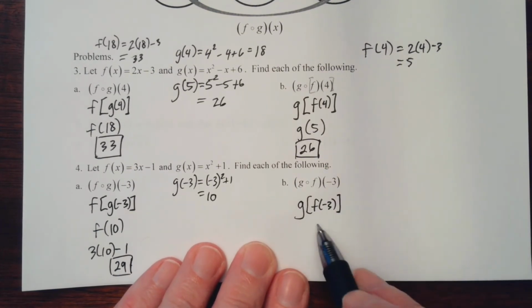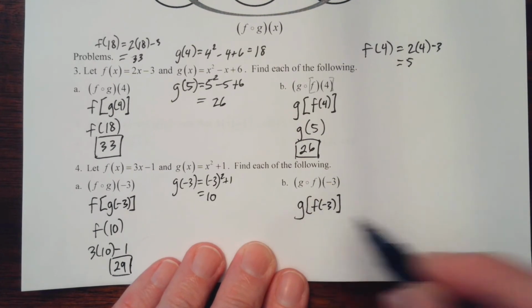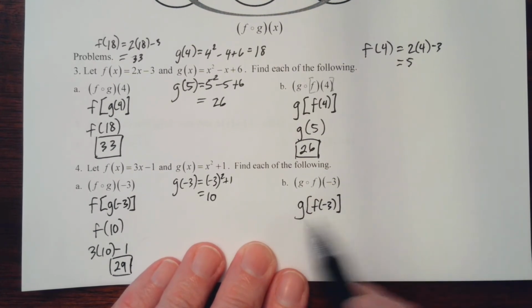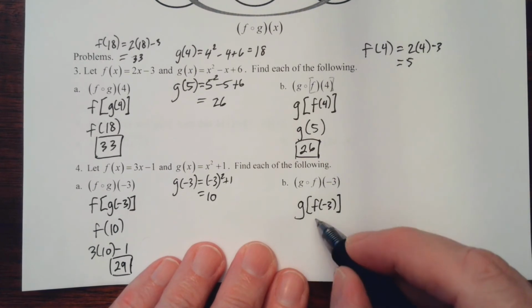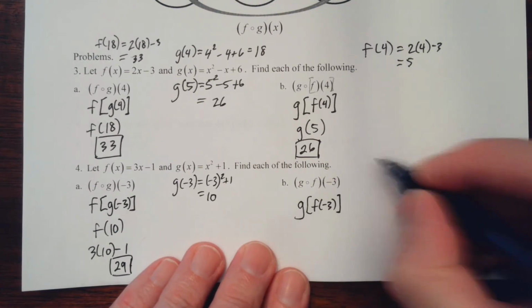Now I like to use brackets here, but if you want, you could just use a bigger parenthesis. Brackets are just parentheses. We just use the brackets when you have parentheses within parentheses to just kind of make things stand out a little bit. All right, so we want to find f of negative 3.